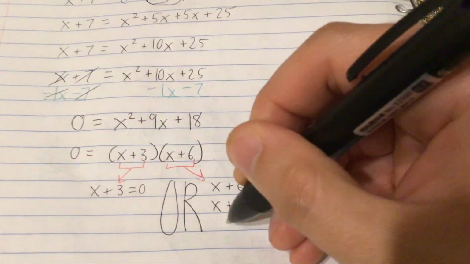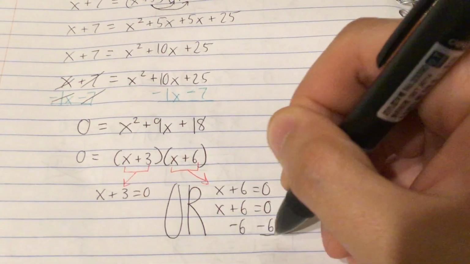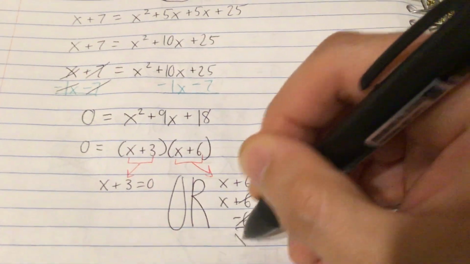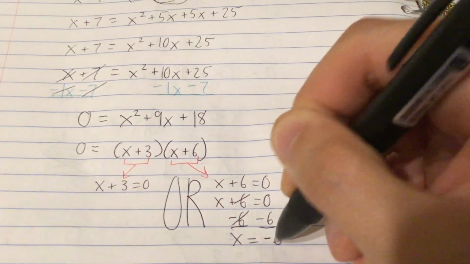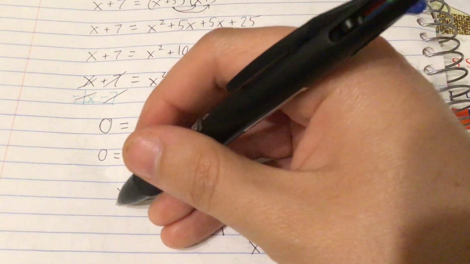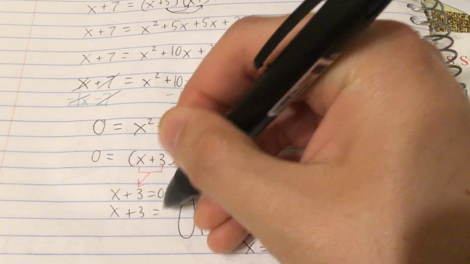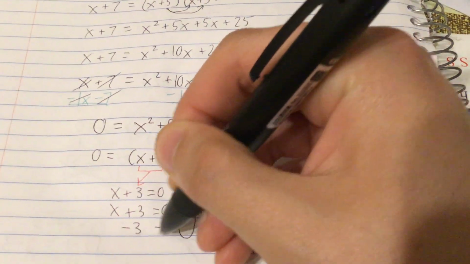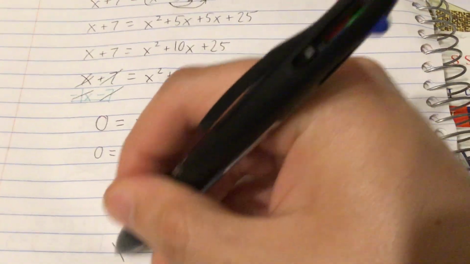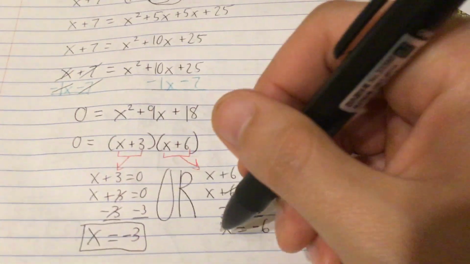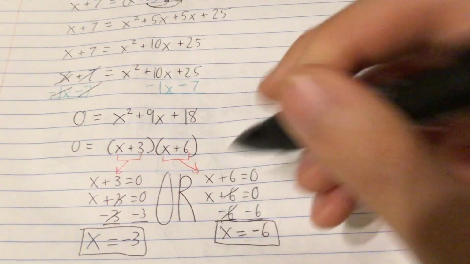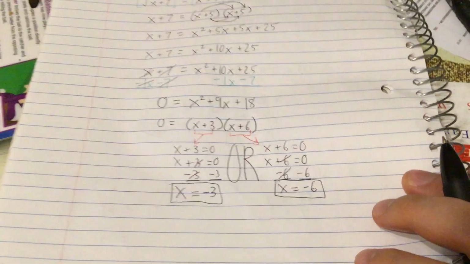Now, if I subtract 6 from both sides, x is equal to negative 6. If I subtract 3 from both sides, that means that x equals negative 3. Well, hopefully these two are going to be my solutions, otherwise I'm crossing them out.